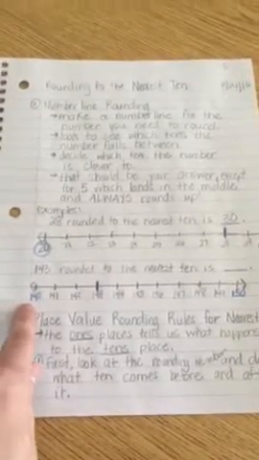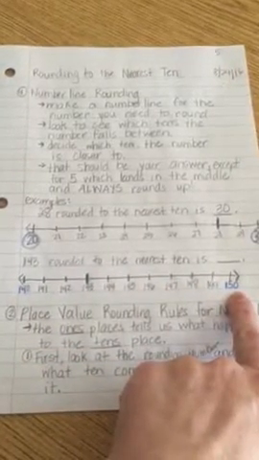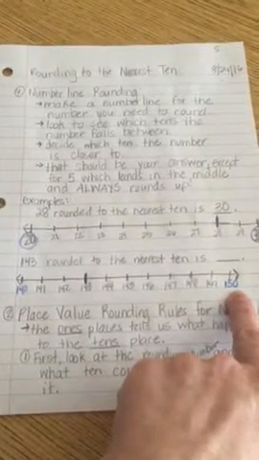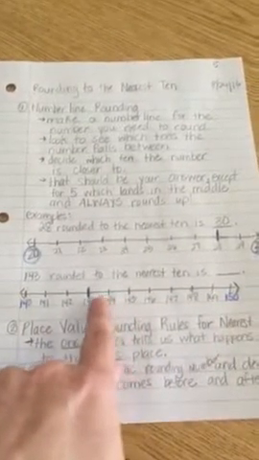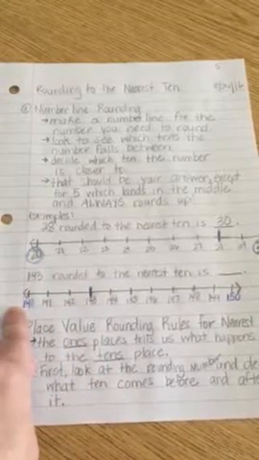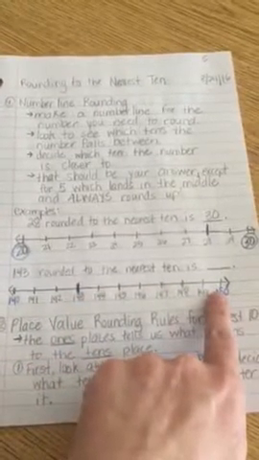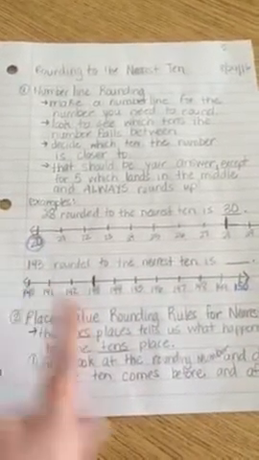As you can see, our number line starts at 140, and the next 10 that should come near 143 is 150. So we can round down to 140 or up to 150. When we find 143 on the number line, we notice that it is closer to 140 than it is to 150. So 143 rounded to the nearest 10 would be 140.